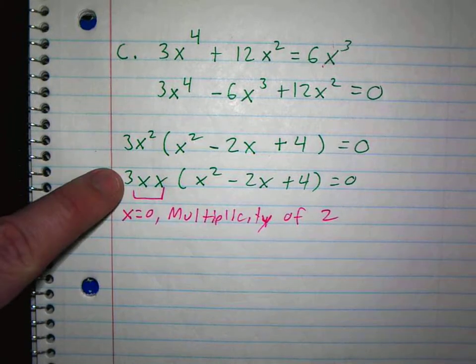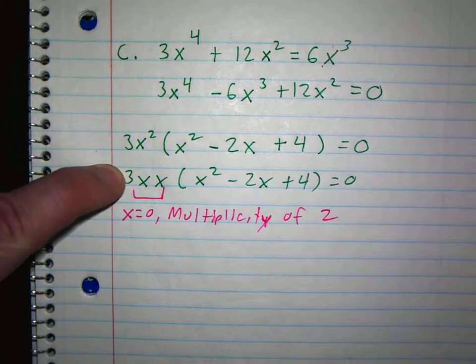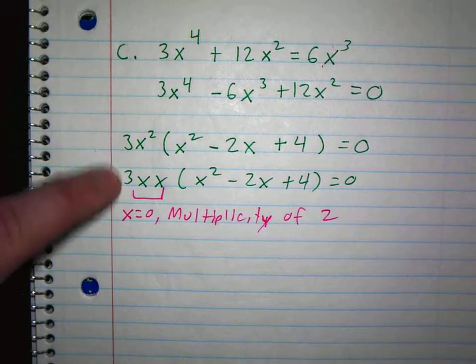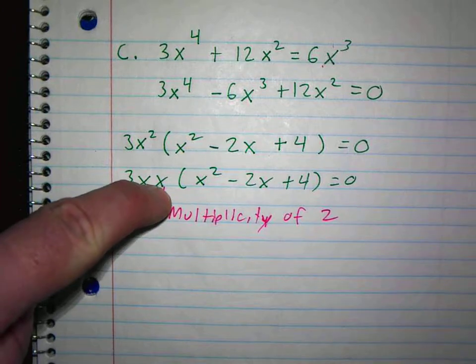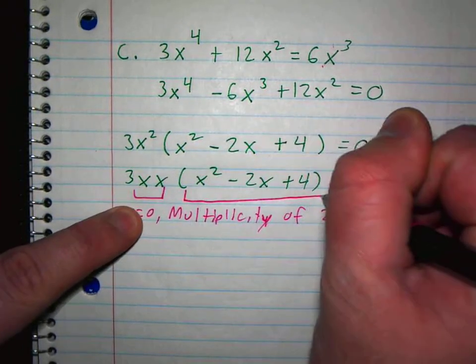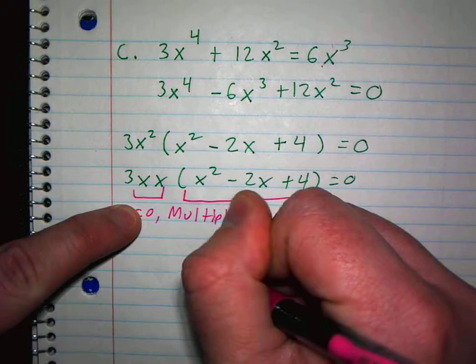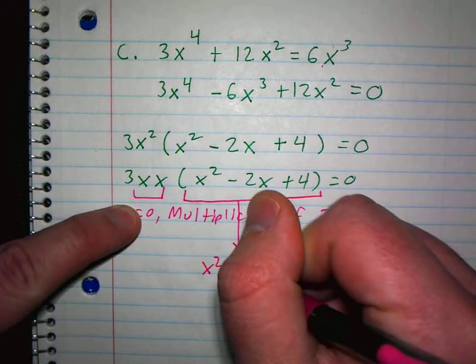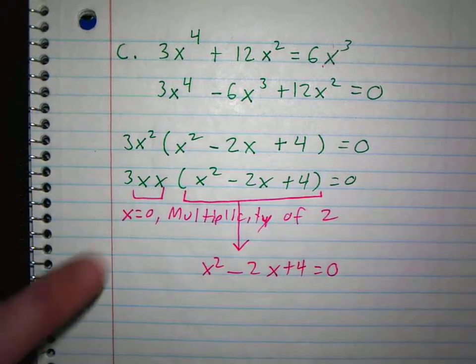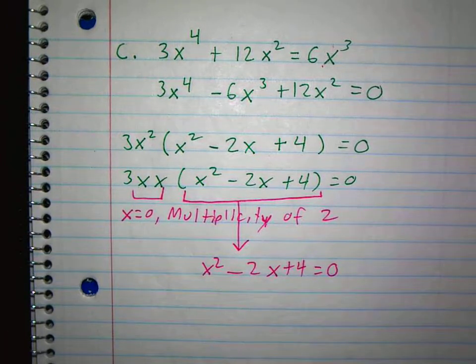Now you may say, well, what happened to the 3? When you solve and it's 3x squared, the 3 does nothing to the 0. It could be 4xx, it could be 5xx. It'll still be 0, 0. Now this part right here is where the imaginary solutions are. Well, if it factors, then that would tell me that it makes 2 real solutions.